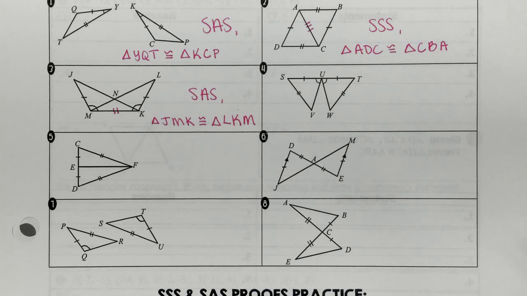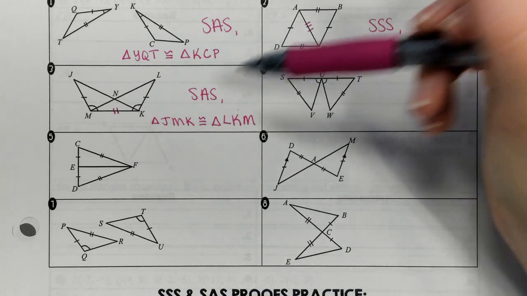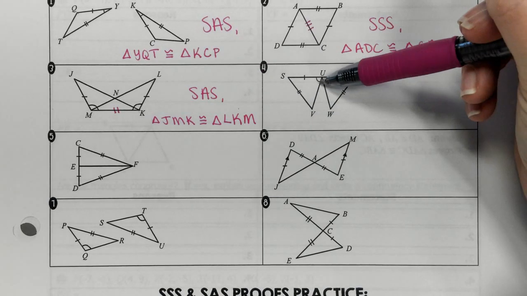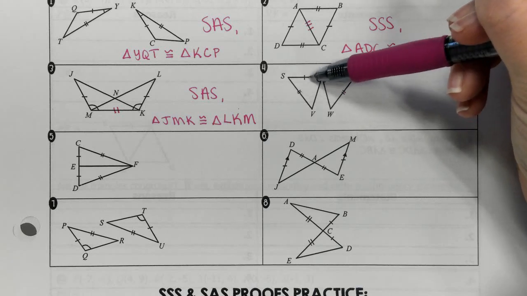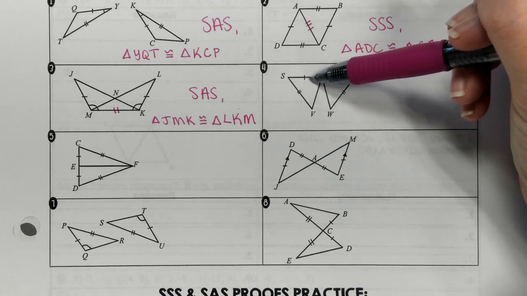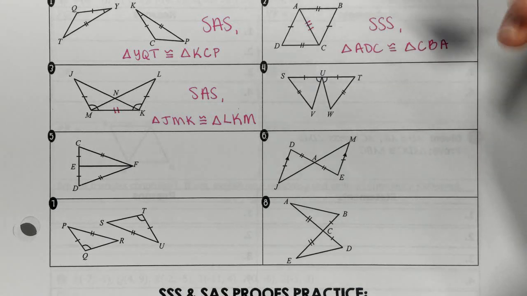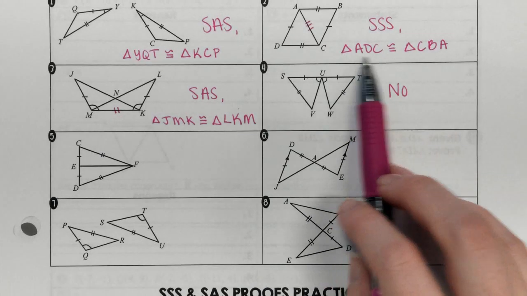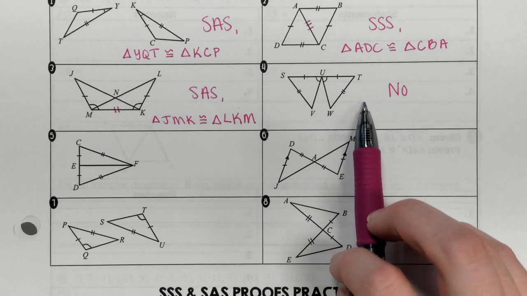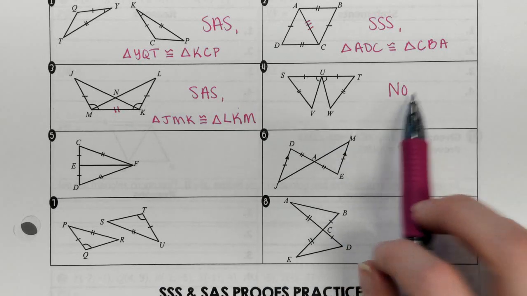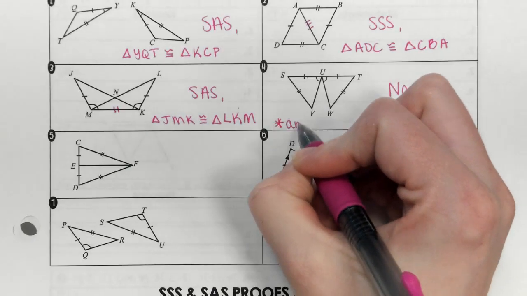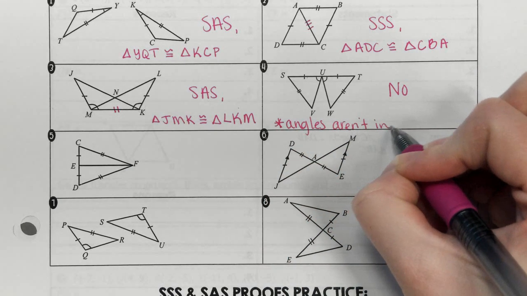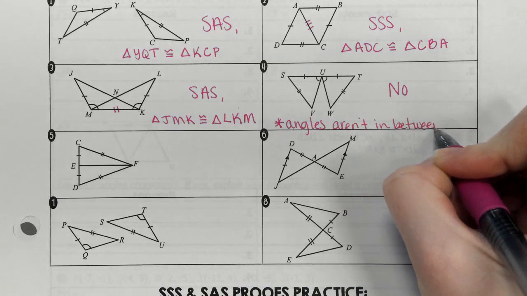Okay, so earlier we talked about the side-angle-side criteria being that the angle had to be in between the two sides. So on number 4, if you look, these angles are not in between the two sides. The angle that is in between these two sides would be this angle S, and it's not marked. So you're going to put no here. So there won't be a congruency statement because these are not congruent triangles. So you're putting no here because the angles aren't in between the sides.